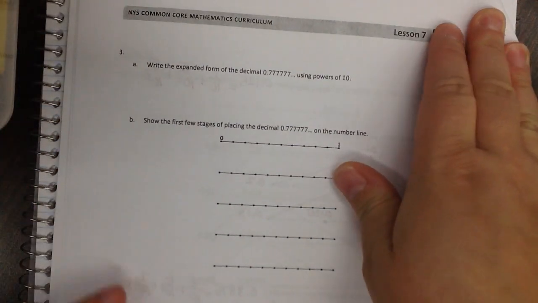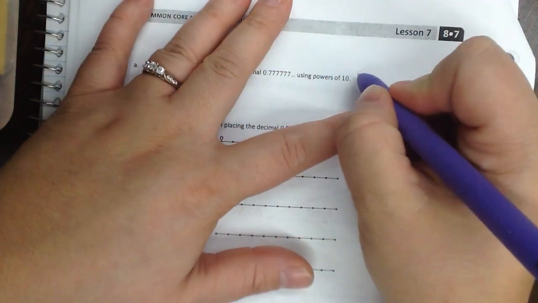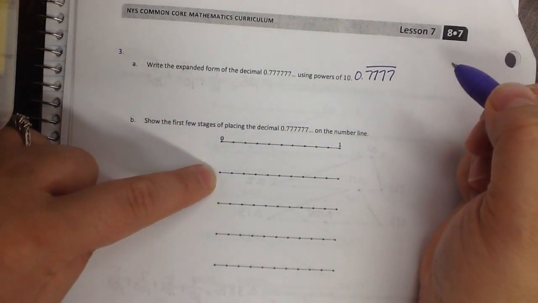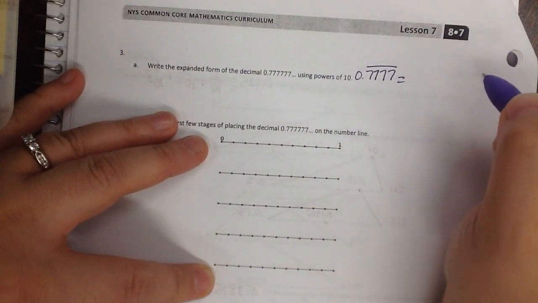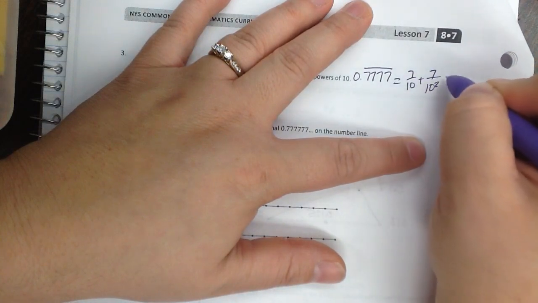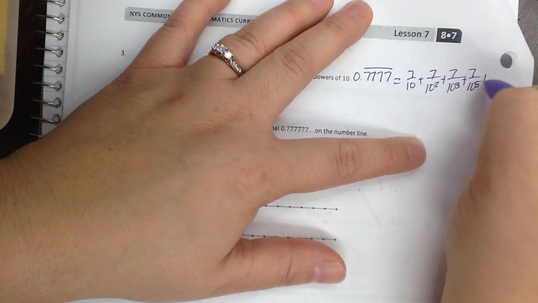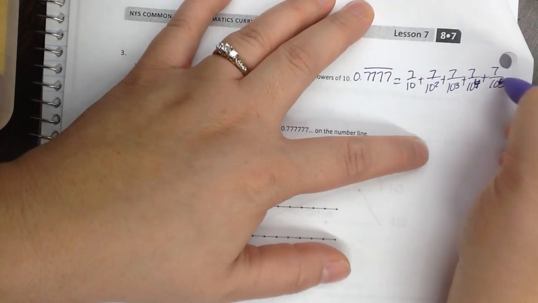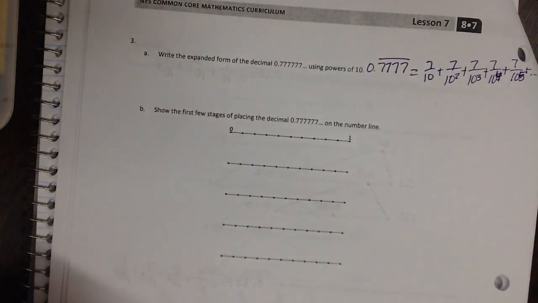Write the expanded form of the decimal 0.7 repeated with powers of 10. So 0.7777 repeated, and it gives us 1, 2, 3, 4, 5. So we'll go to 7 over 10 plus 7 over 10 to the second plus 7 over 10 to the third plus 7 over 10 to the fourth, plus 7 over 10 to the fifth, plus dot dot dot. It would go on. So then down here we're going to put it on the number line.